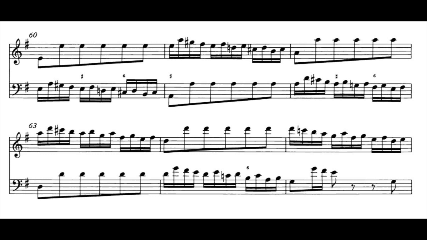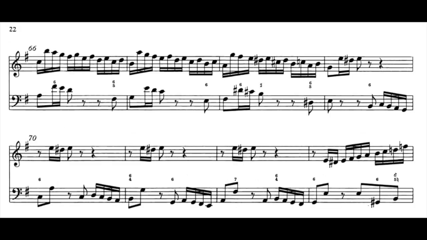With E natural, and now again a sign of courtesy, bar 65. This is just an E flat. And here F sharp, E natural, and after E flat.